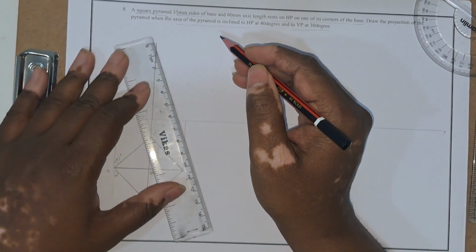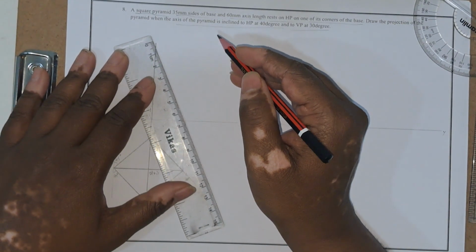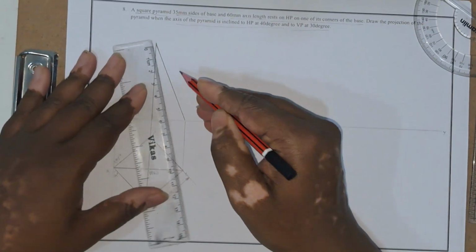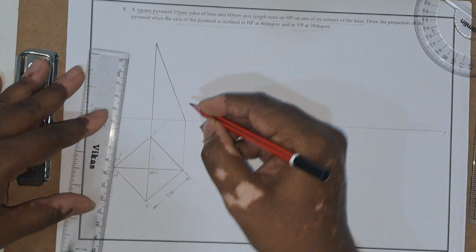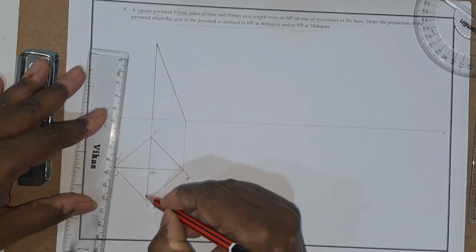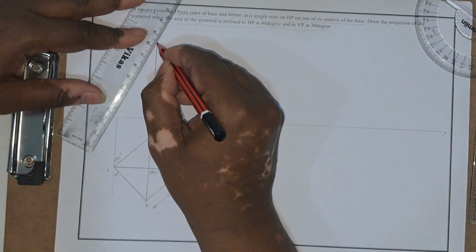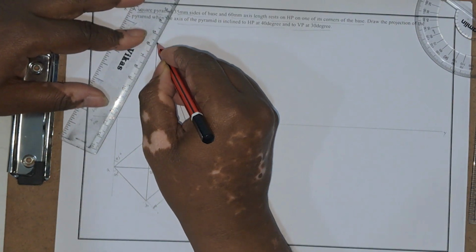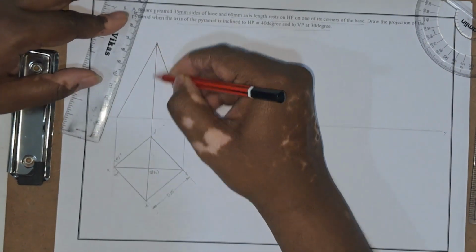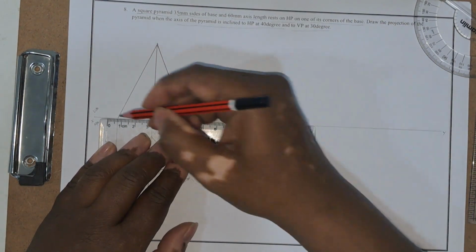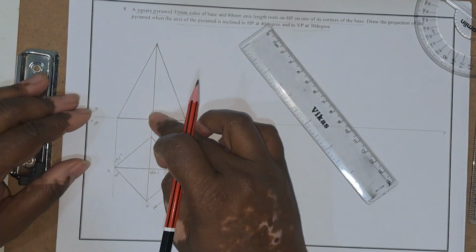Instead of drawing the axis line directly, I will draw the visible line, because the inclined edge of O to B will be in front of the axis line. The axis line will be hidden behind that visible line. So I'll be drawing only the visible line in the front view, right? Although my axis line is very much present, I will not be able to see it.